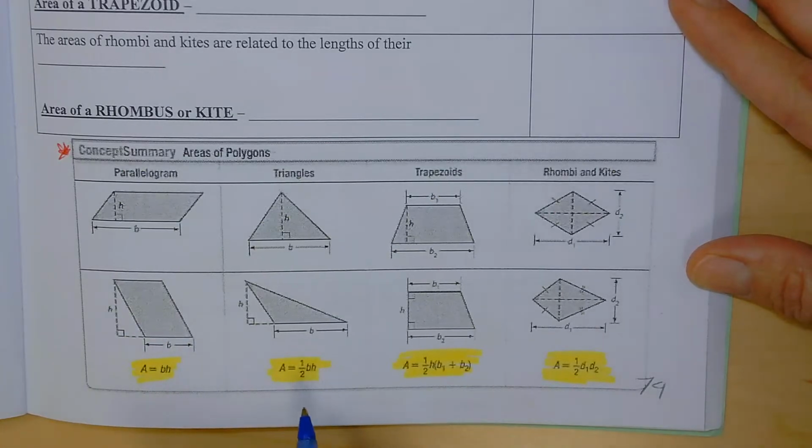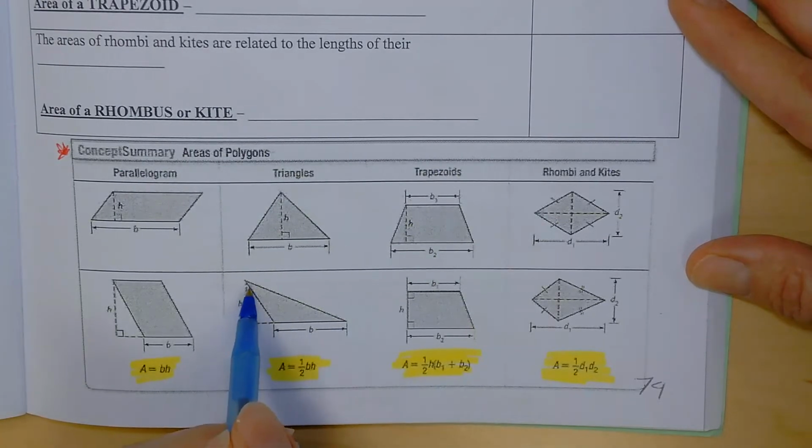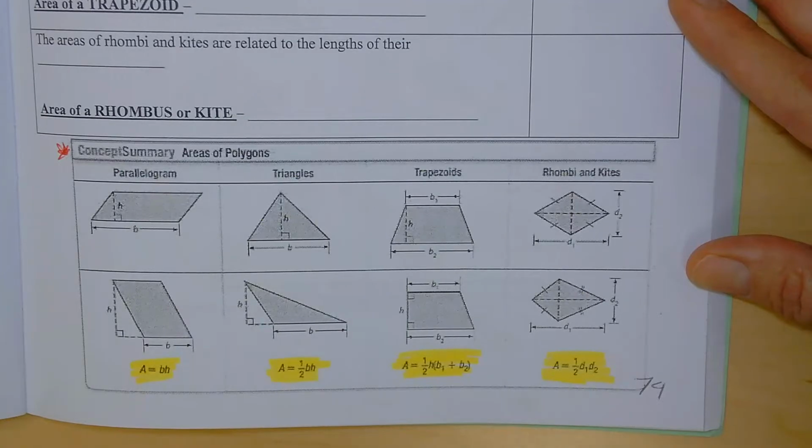The triangle formula is the same idea, but it takes two triangles to make a parallelogram. So basically take the same formula. You're just going to take half of the base times height instead of just being base times height. Again, the height has to be perpendicular to the base, and sometimes the height is located outside the triangle.